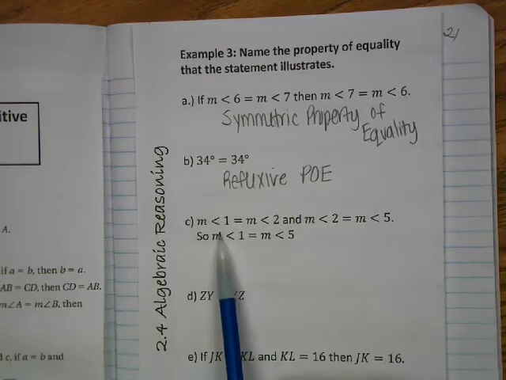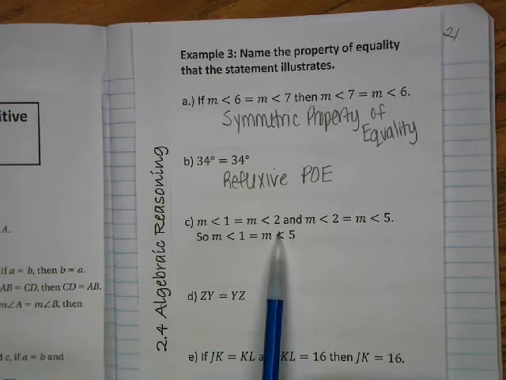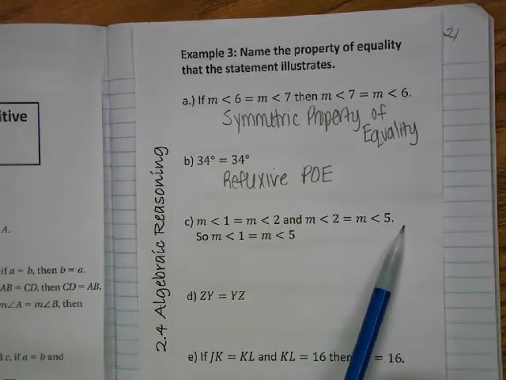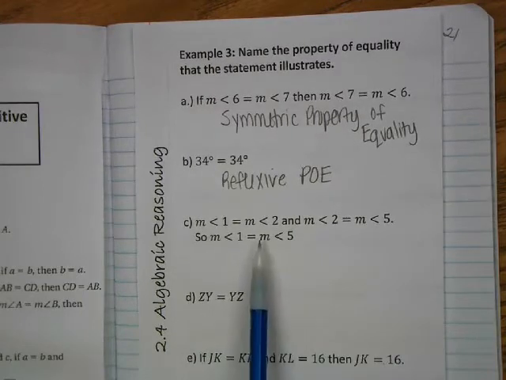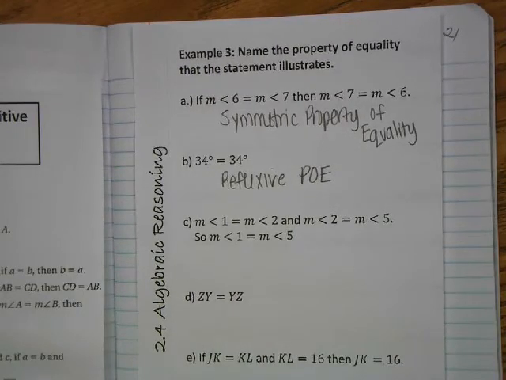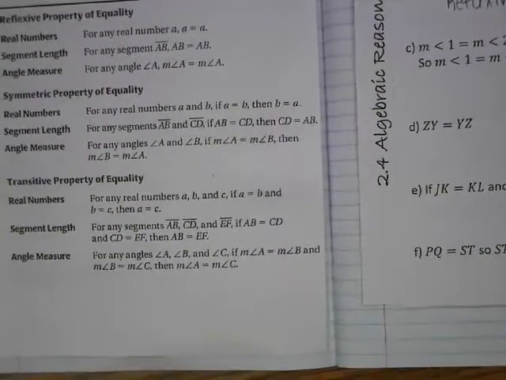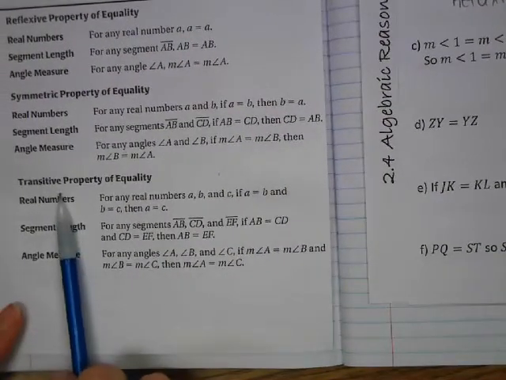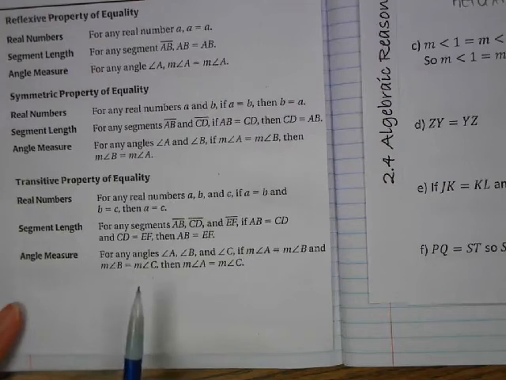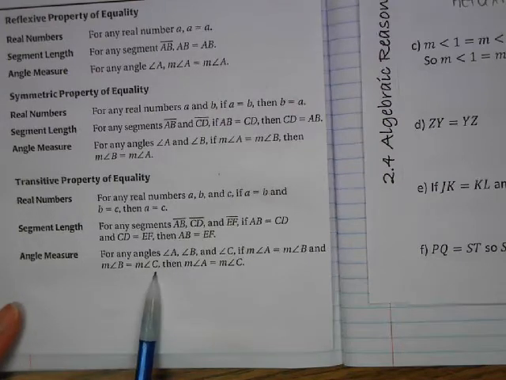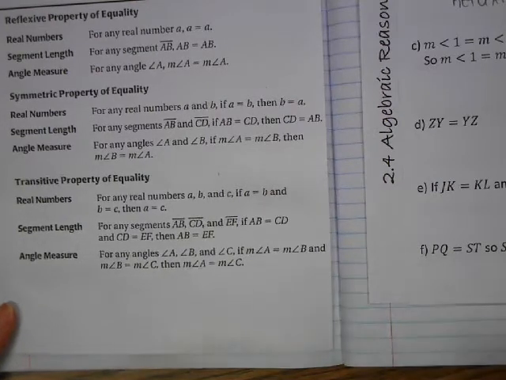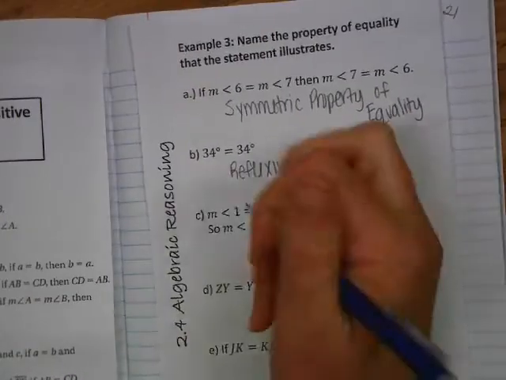C, the measure of angle 1 equals the measure of angle 2. And the measure of angle 2 also equals 5. So 1 has to equal 5. So this is that more complicated one. It's a little bit more wordy. This matches up with the transitive property of equality. So that's what you're going to put for C.